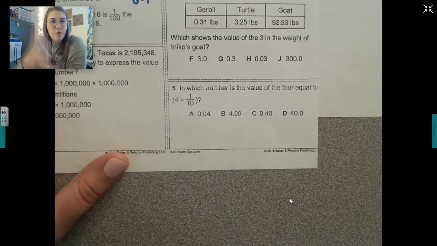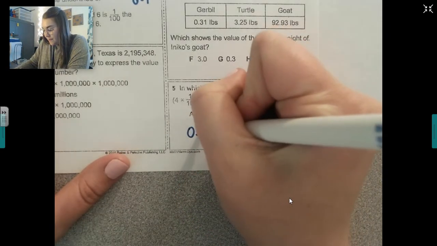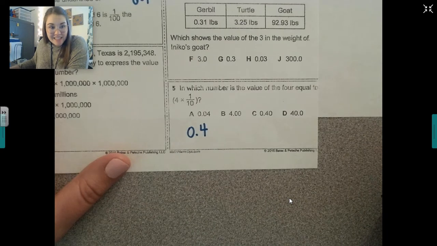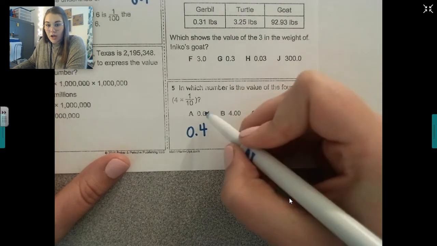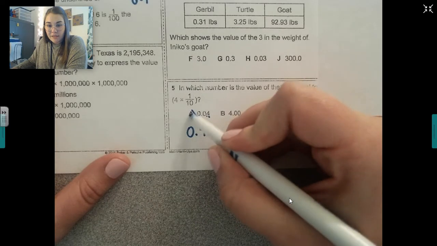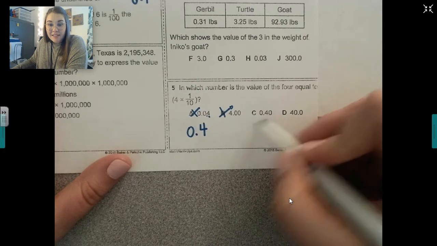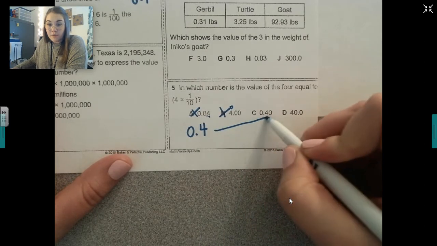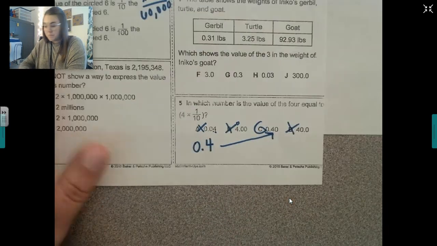So if I have 4/10, how do I write 4/10? Well, you would have a 4 in the tenths place. So that could not be that because that's the hundredths place. That is just in the ones place, so that's just 4. That looks good to me. There's a 4 in the tenths place, and that's 40. So it's got to be C.